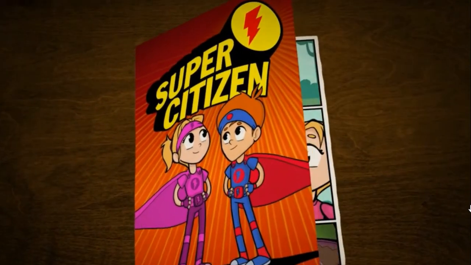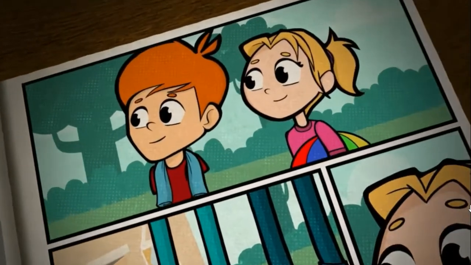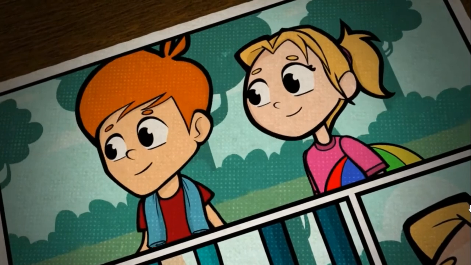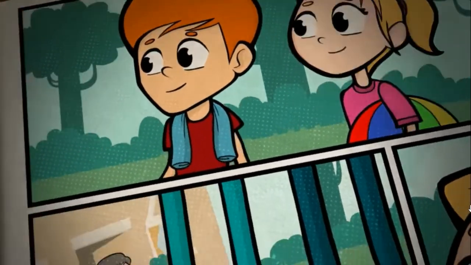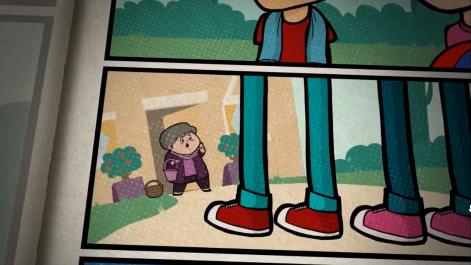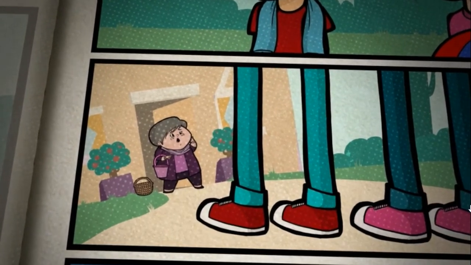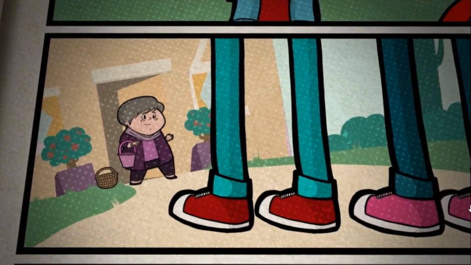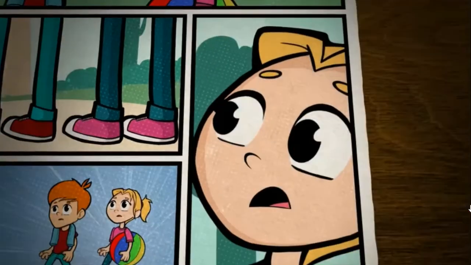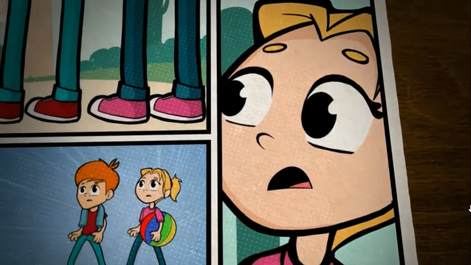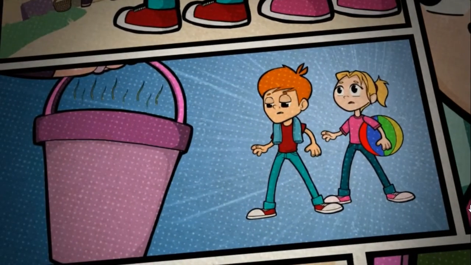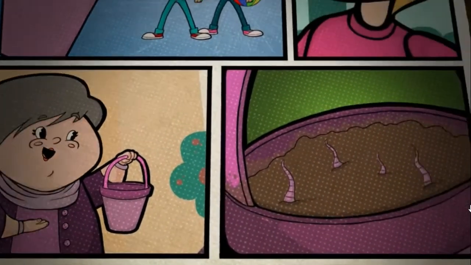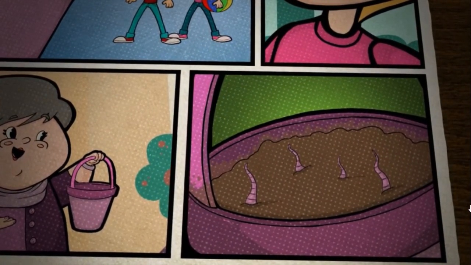Our story begins on what seems like an ordinary summer day. Leon and his little sister Carly are all set to go to the city pool, when suddenly their grandmother needs help. She says they must stop at the community garden. If their plants don't get water and care today, they will die. But wait, what's that smell? Ew! The mysterious odor is coming from Grandma's bucket. It's garbage she's bringing for composting.